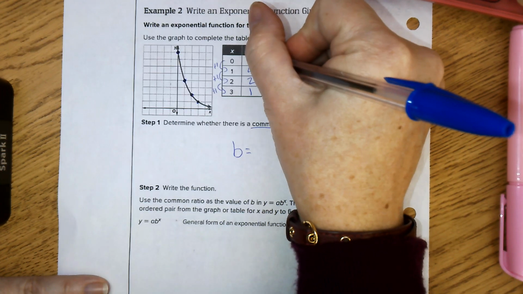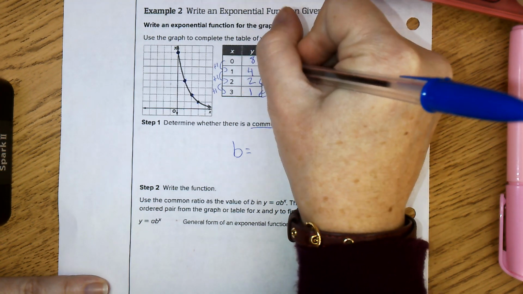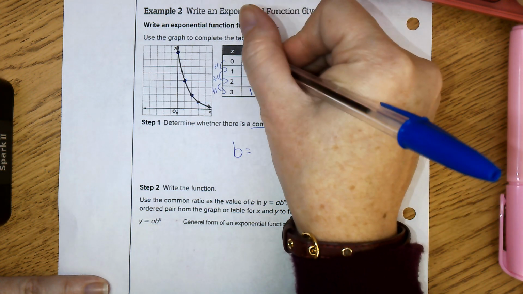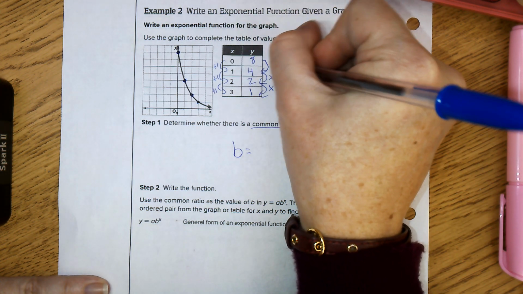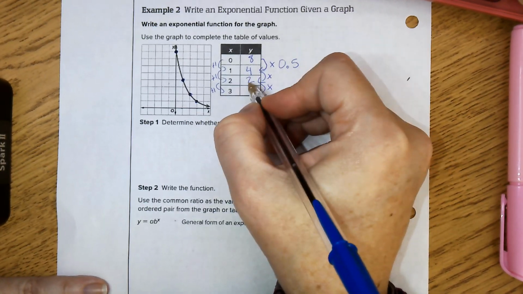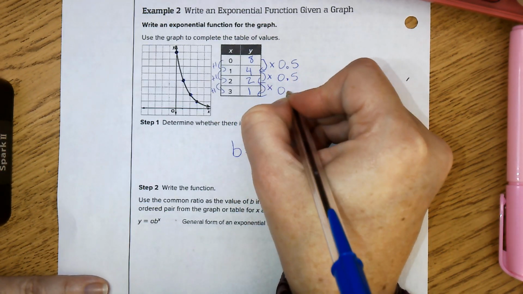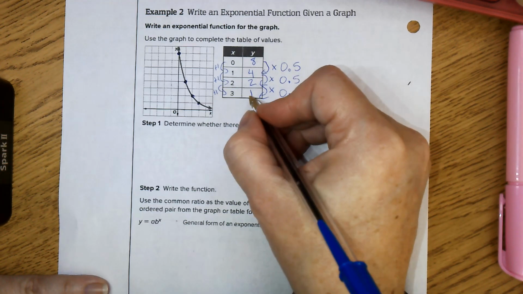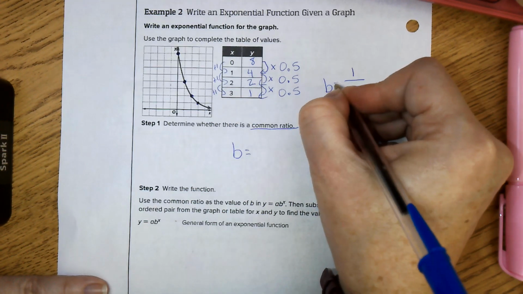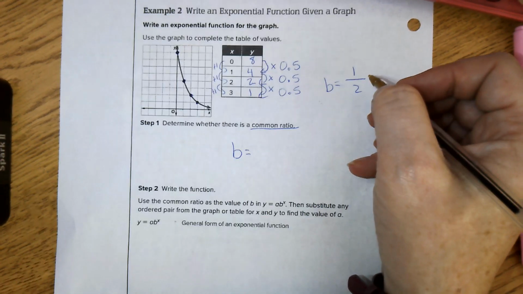All right, this one's fairly easy to do the multiplication down. All right, again, you are multiplying. And what would we multiply by? Well, we're multiplying by 1/2, or 0.5, to get from 8 to 4. To get from 4 to 2, multiply by 0.5. 2 to 1, 0.5. Or if you needed to go the other way, 1 divided by 2. Either way works.